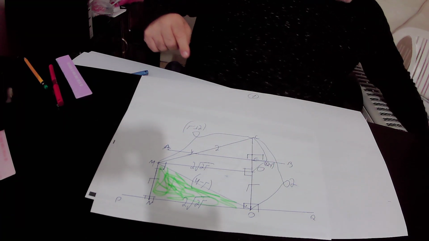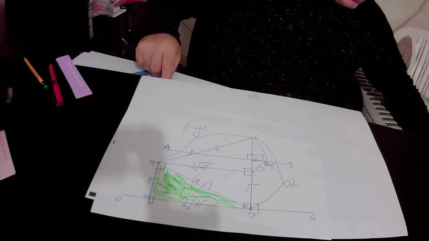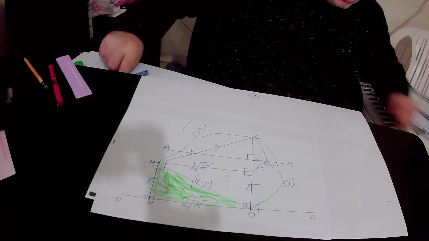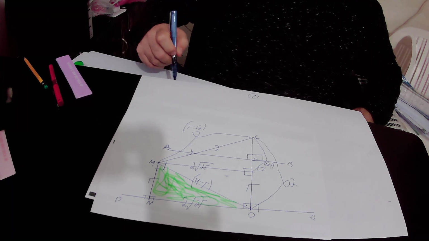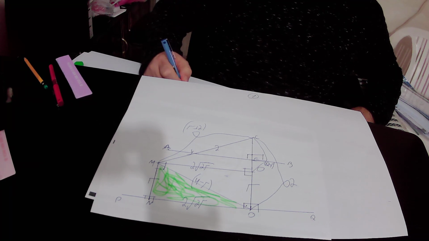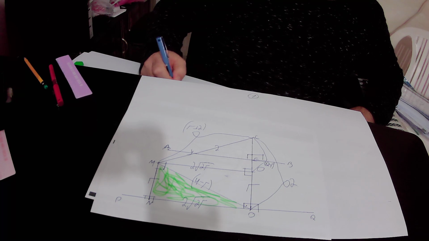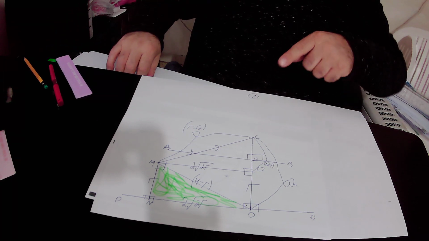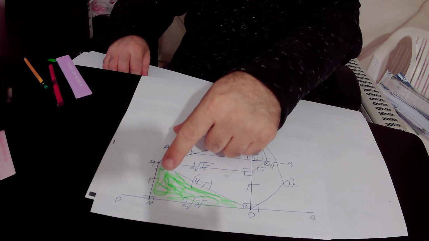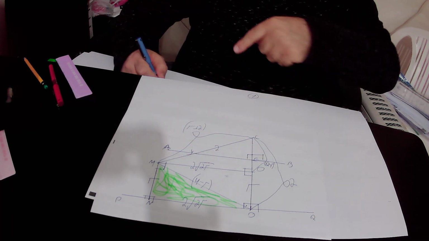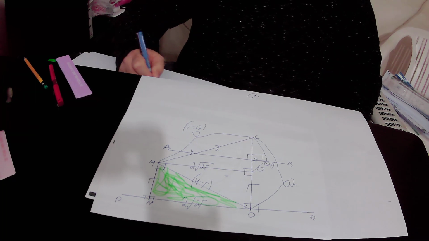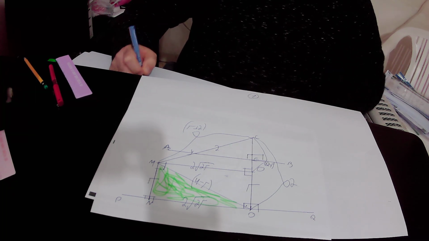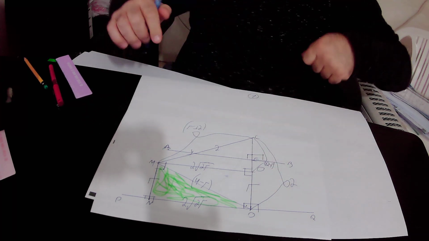Therefore, the square of the hypotenuse will be MO squared, and it equals the sum of the squares of the perpendiculars. That is to say, it equals MN squared plus NO squared.